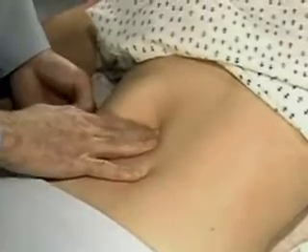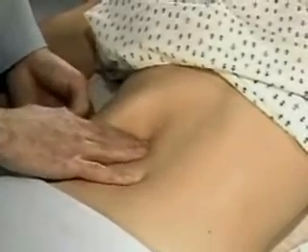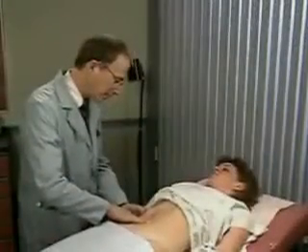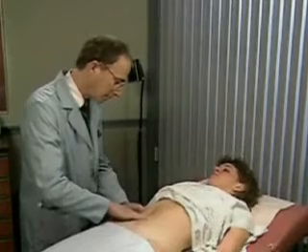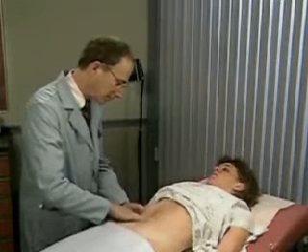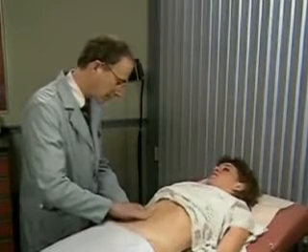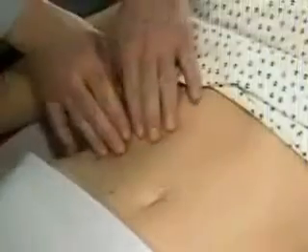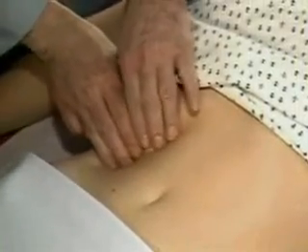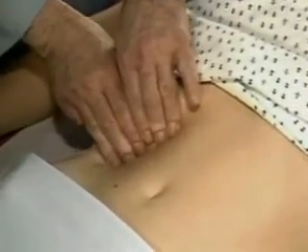Let it out. Take a real deep breath. You often need to try again, using different pressures and moving your fingertips closer to the costal margin. Once again, please. The hooking technique may also be helpful.